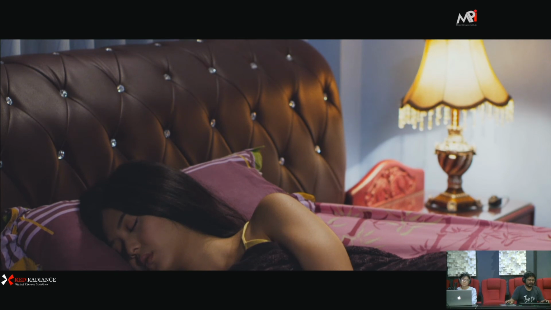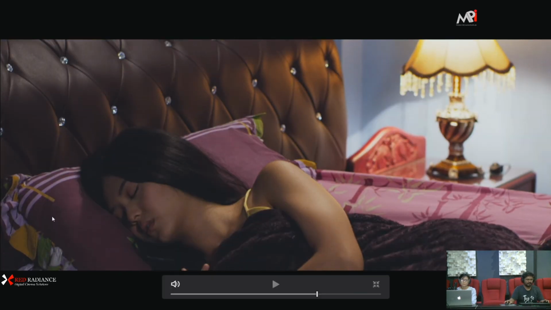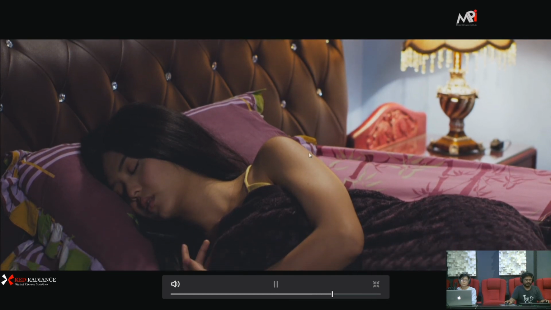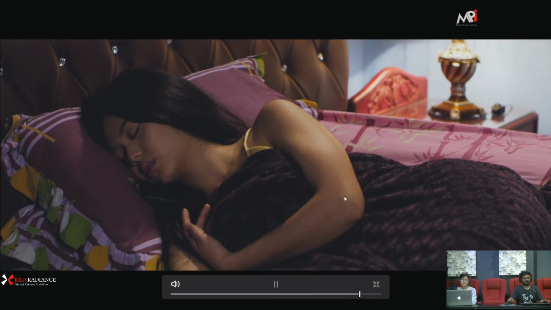And look at the highlights on the face and the shadow on this side, and look at this portion. So it's not too burned and it looks like a perfect shot.